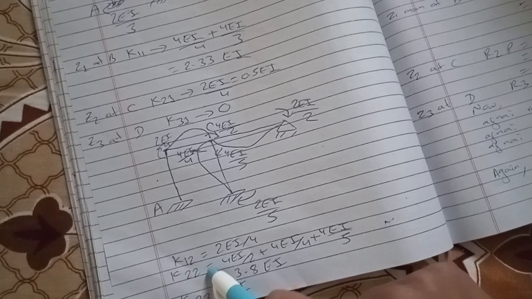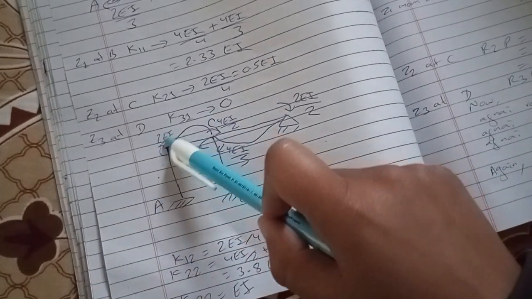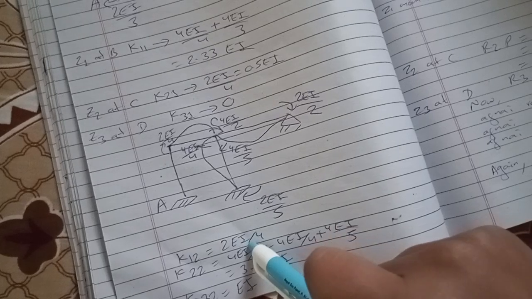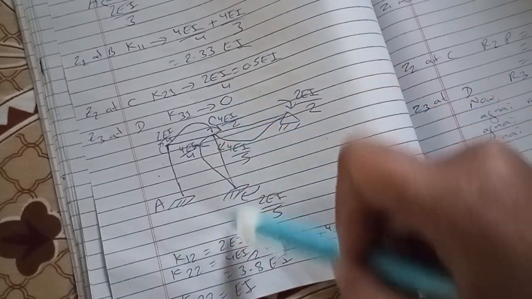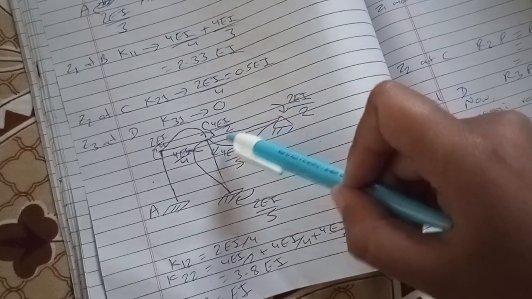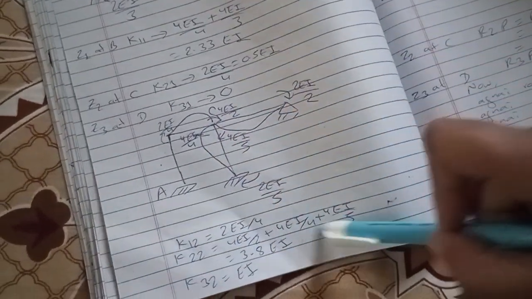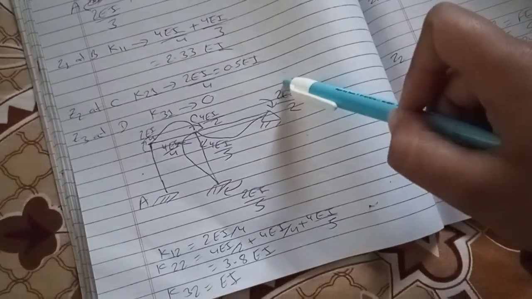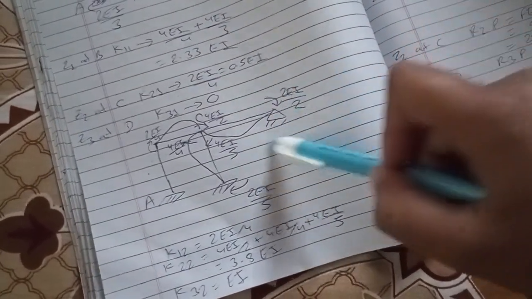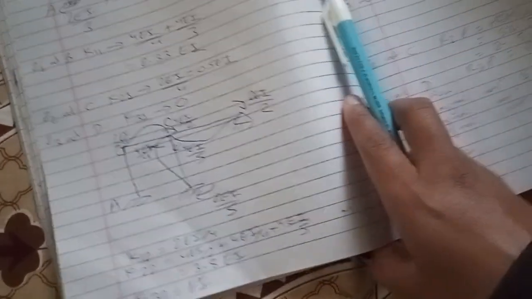K12 at B we get 2 by 4, at C, Z2 is 4 by 2. There are 3 moments, so we get 3.8, and for Z3 at D we get 2 by 2. So K32 is EI.